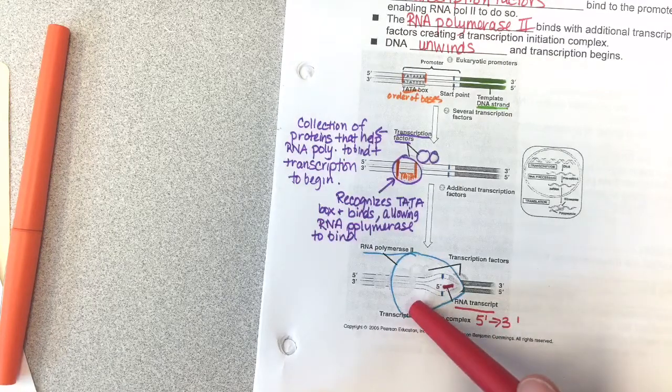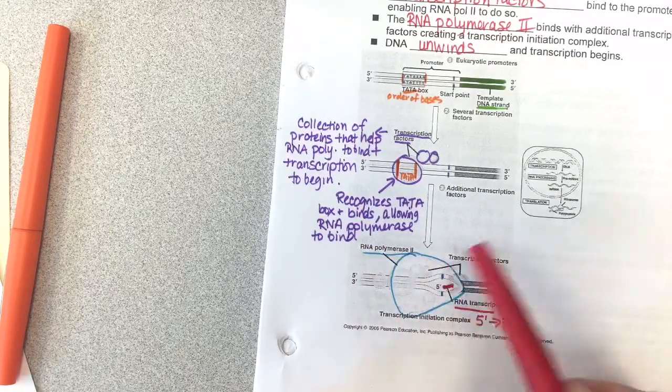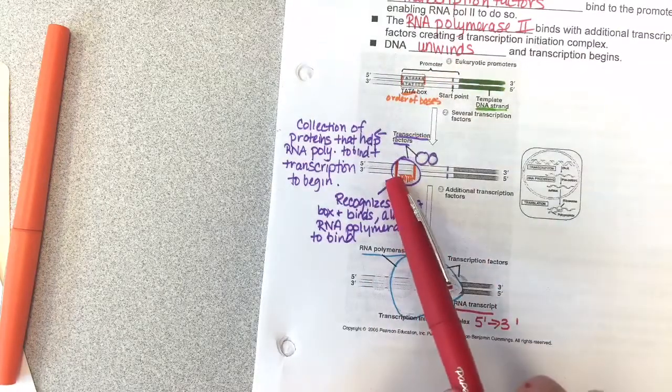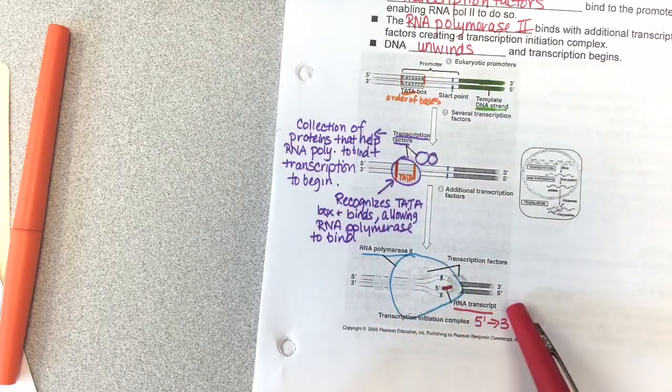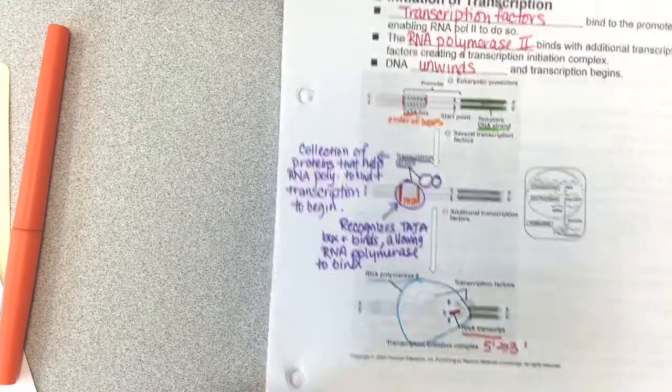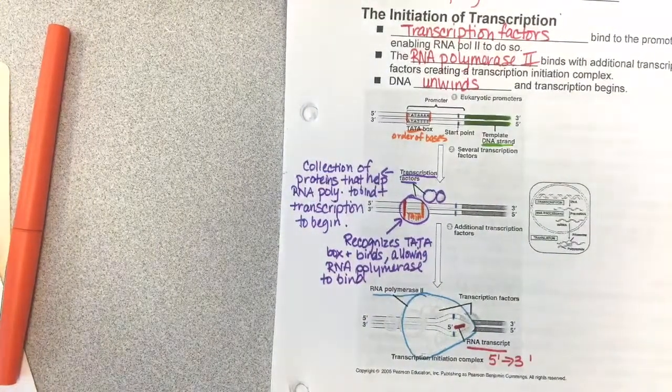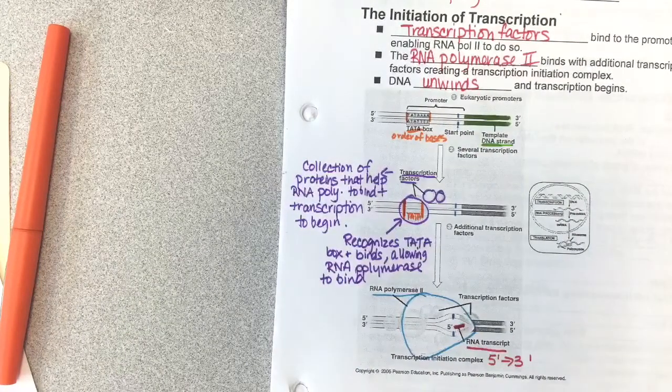And that's how RNA polymerase knows where to start transcription. It has to do with the TATA boxes and the transcription factors, so it knows where to bind and start transcription. That's called the initiation of transcription. So it has been initiated.